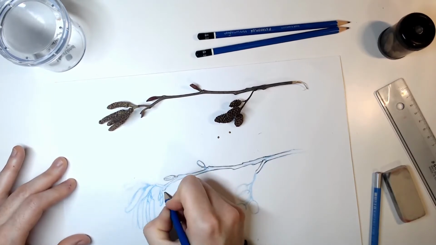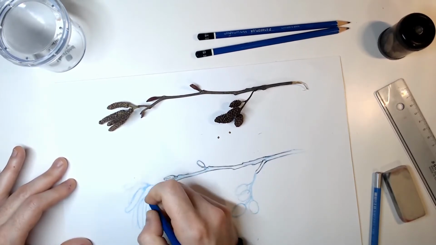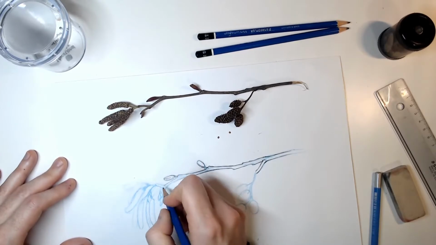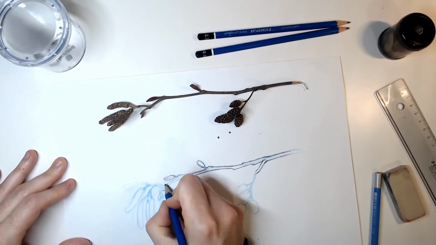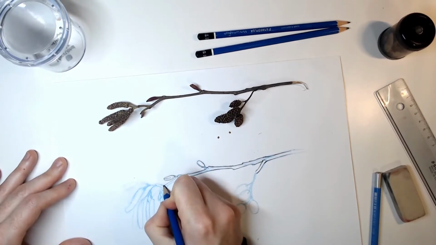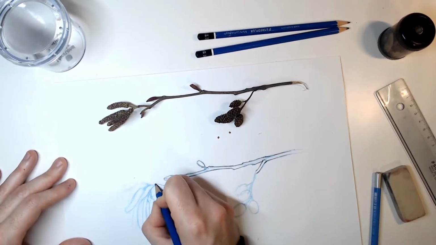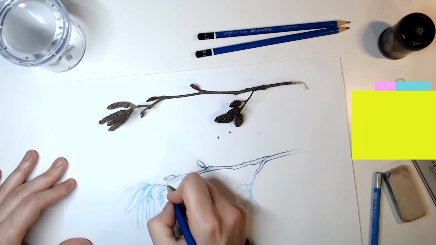I also read that the wood is incredible for carving. So imagine all the beautiful First Nations carvings that are made out of red alder.